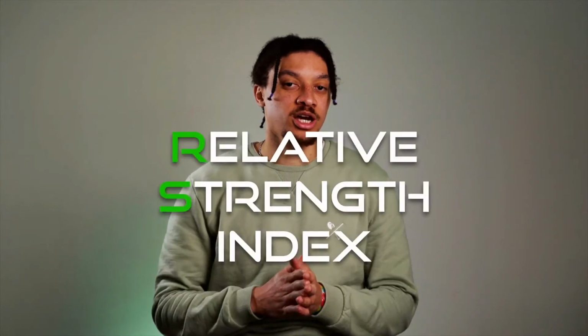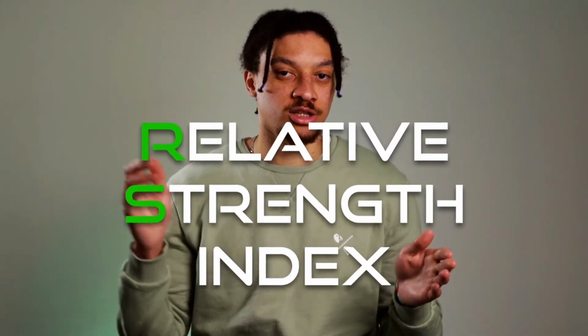So today, guys, we'll be talking about the RSI. RSI, in short, stands for Relative Strength Index. This is a momentum indicator, meaning that it evaluates current stock price movements, changes, and volatility. As it evaluates this over a set period of time, it's going to show you as a trader or investor whether or not a stock is overbought or oversold.